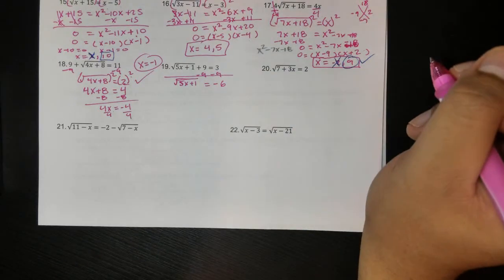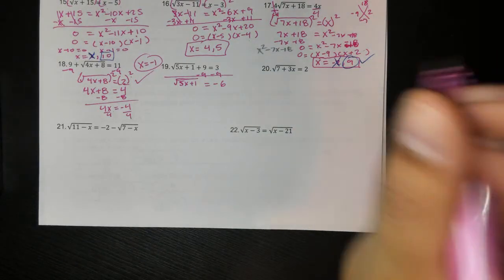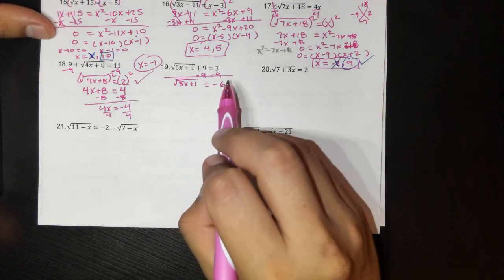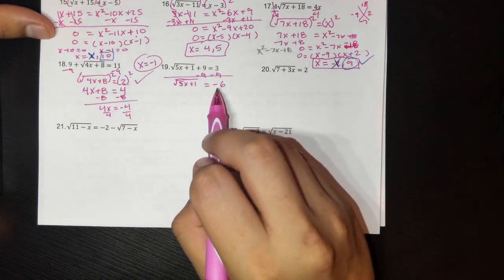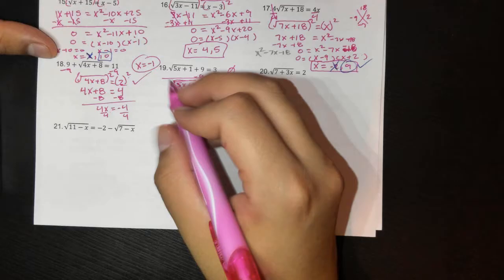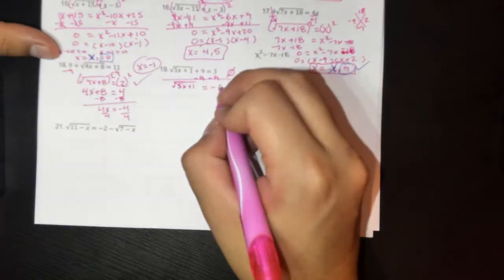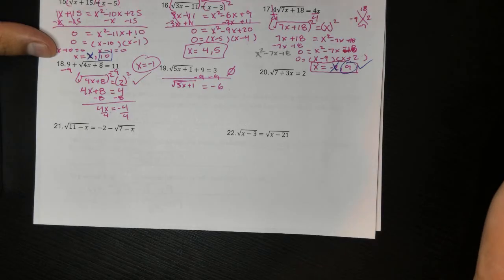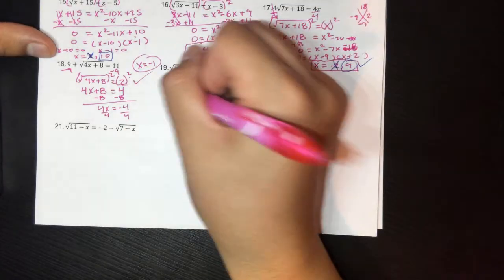Here guys, so on this one, just based off this, I have a square root that equals a negative 6. Just based off this, I know this is going to be no solution, because I can't have a square root that's going to give me back a negative 6. That just can't happen. So let's just go ahead and finish this.